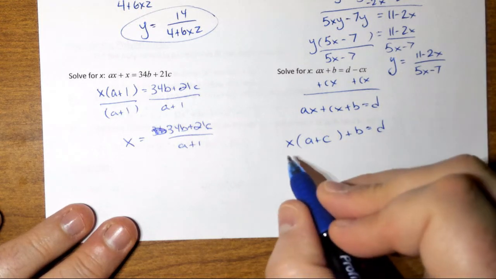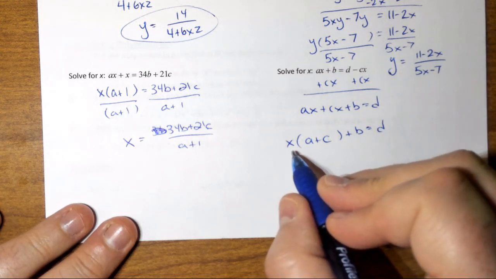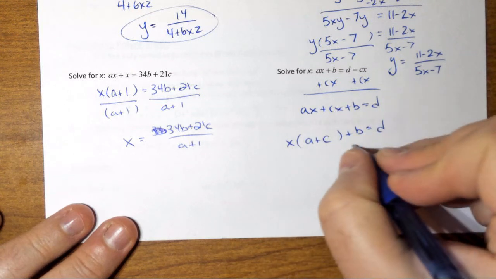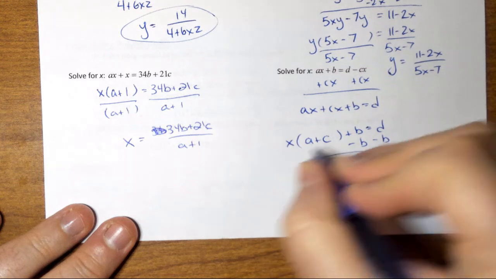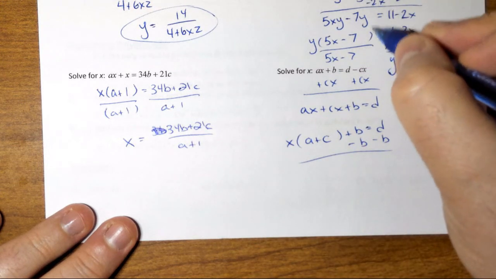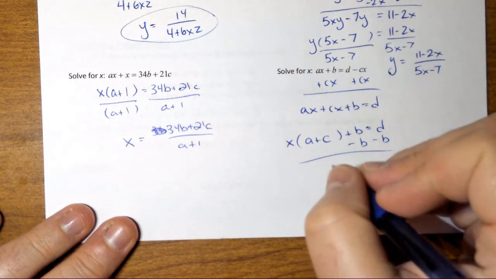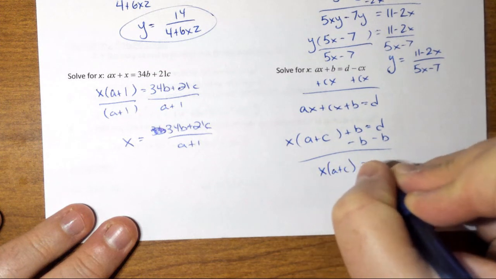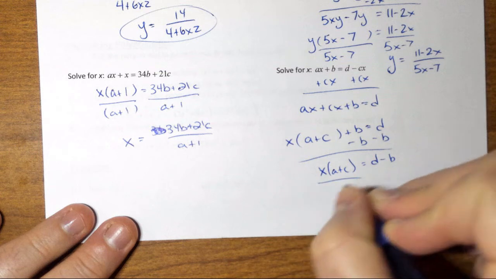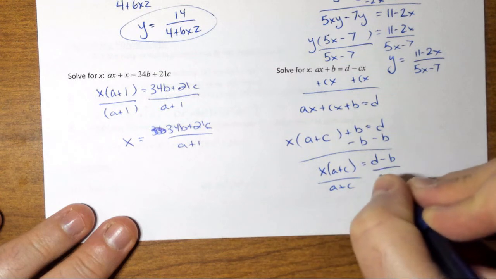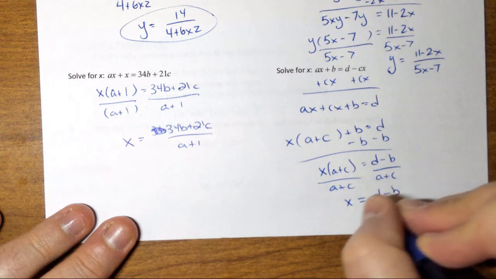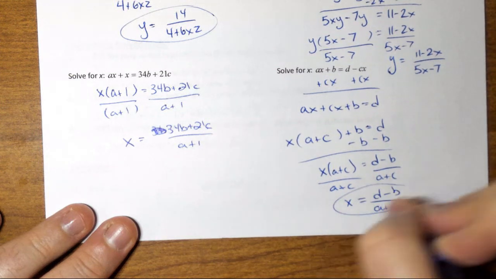So now I need to get the x by itself. In order to get the x by itself, I know I'm going to divide this out. I have to move this b over here first. So I'm still going to subtract it. That's why you can move this out before you factor, because you're eventually going to have to. All right? So this is x times a plus c is equal to d minus b. And then we divide out the a plus c. And we get x is equal to d minus b over a plus c.